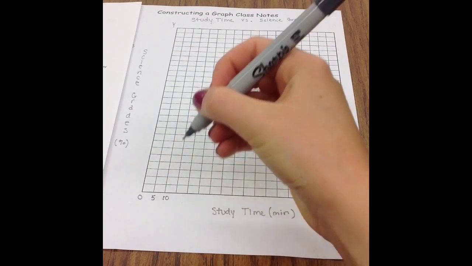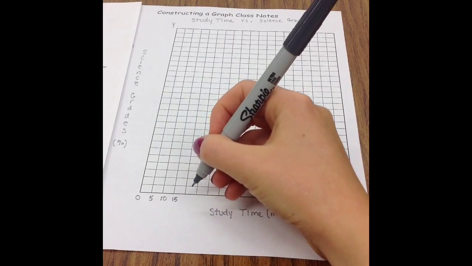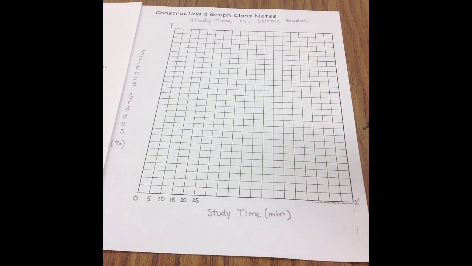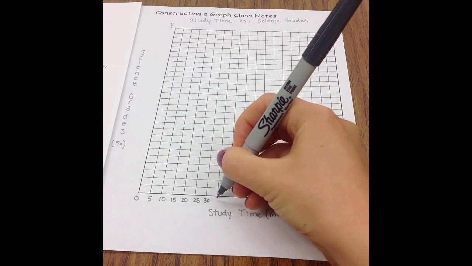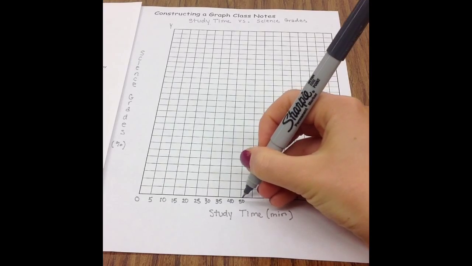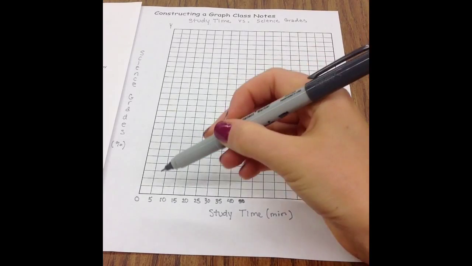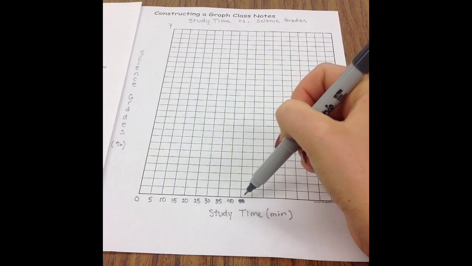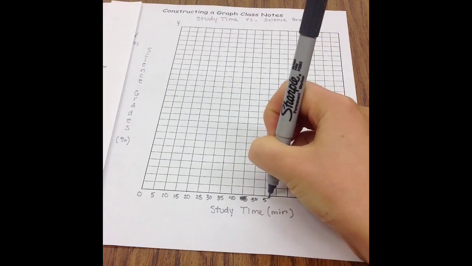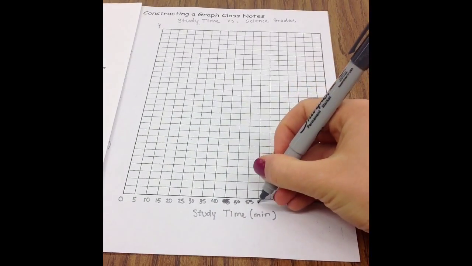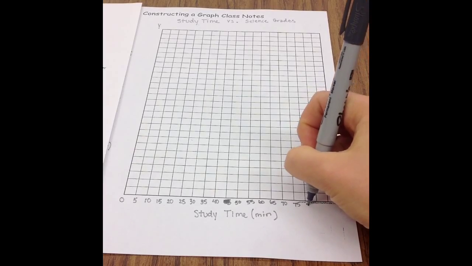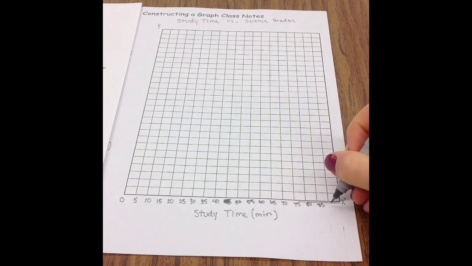And you always want to make sure that when you're first starting your intervals, you do it in pencil. I know I'm using a Sharpie, but for you guys, you want to make sure that you do it in pencil. In case you find that these intervals aren't working, you can simply erase it and start over. So I'm counting by 5s. 5, 10, 15, 20, 25, 30, 35, 40, 45, 50, 55, 60, 65, 70, 75, 80, 85, 90, 95.